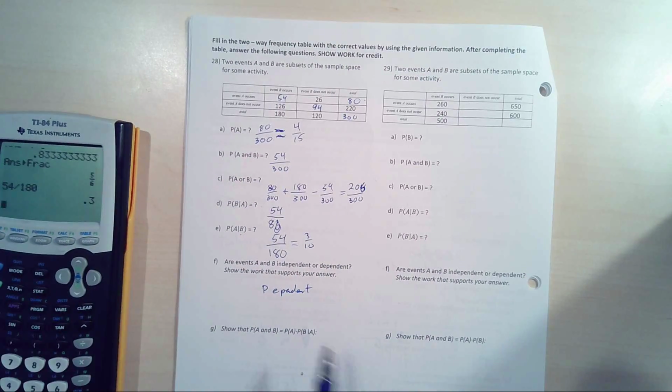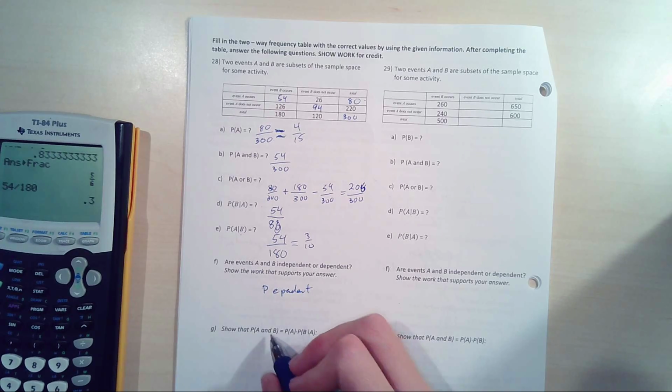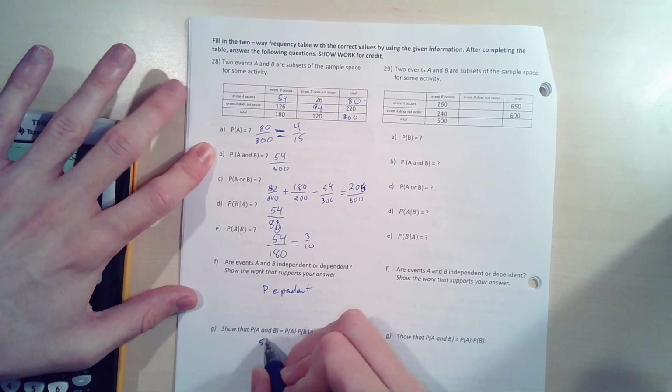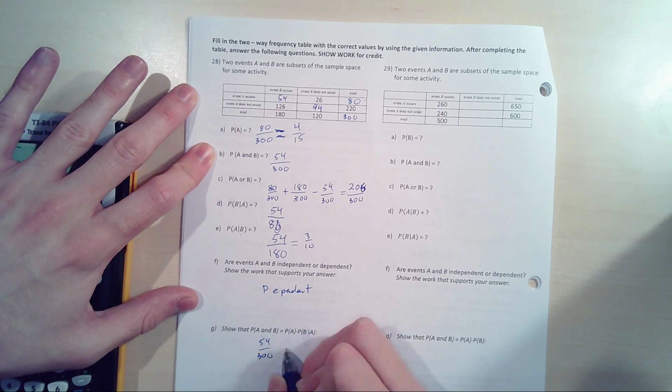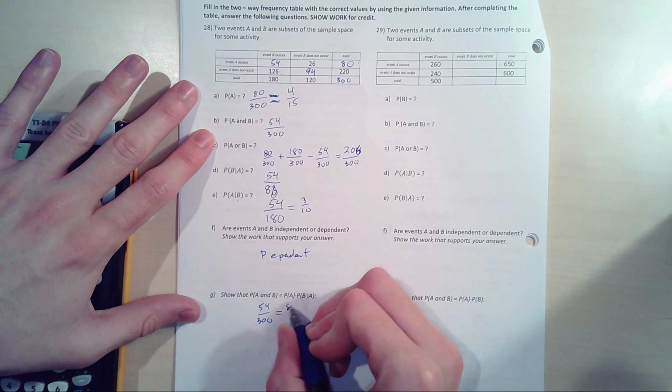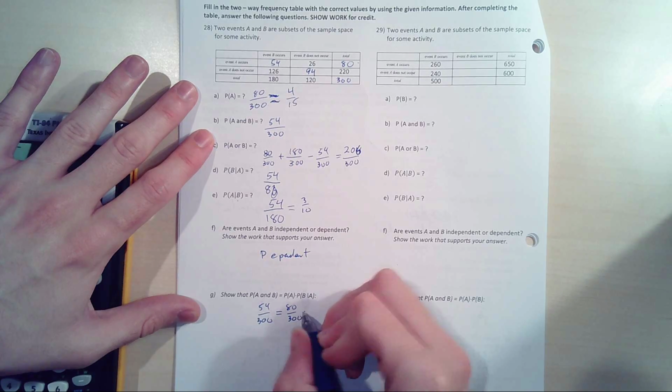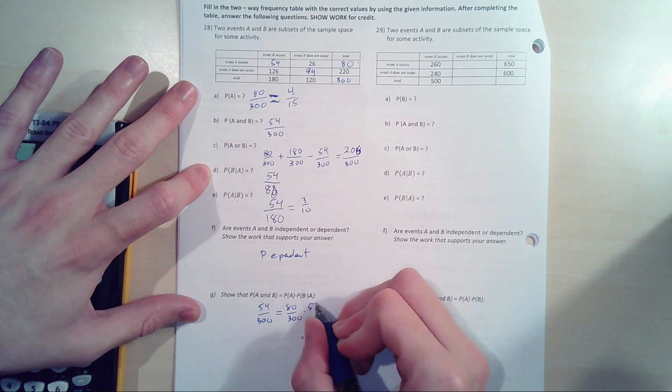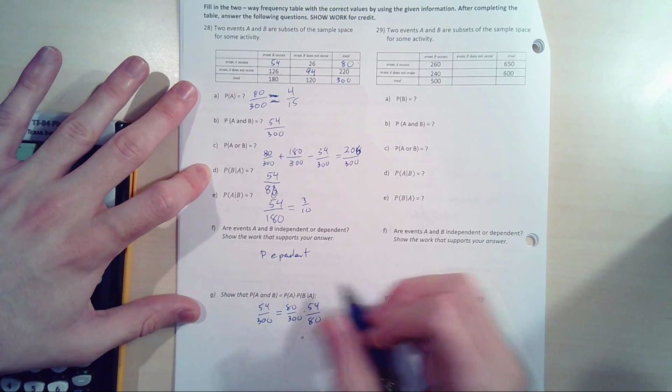Showing the work here, the probability of A and B is equivalent to this. Probability of A and B up here is 54 over 300. Probability of A occurring, we wrote that as 80 over 300. Probability of B, given that A has happened, is 54 over 80. 80s cancel, check mark, good to go.